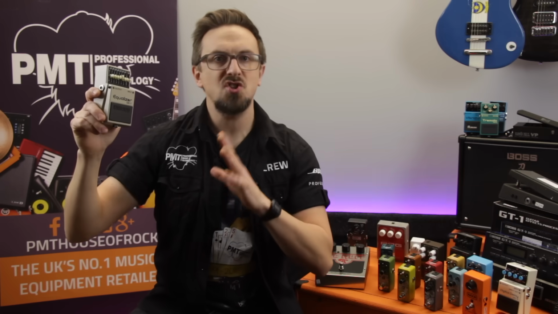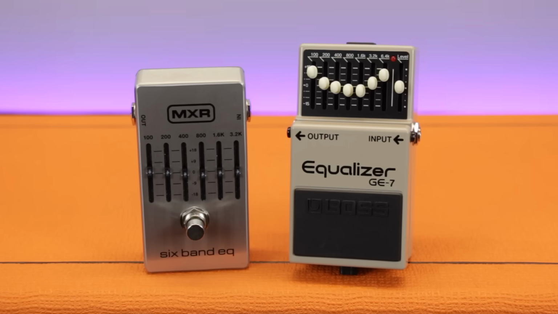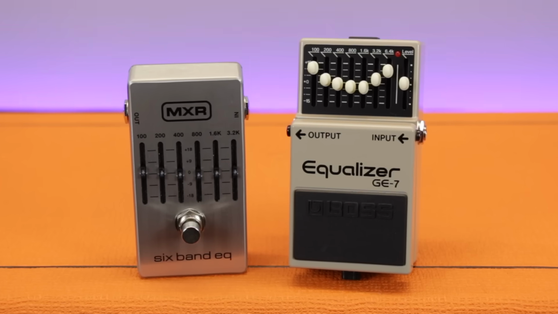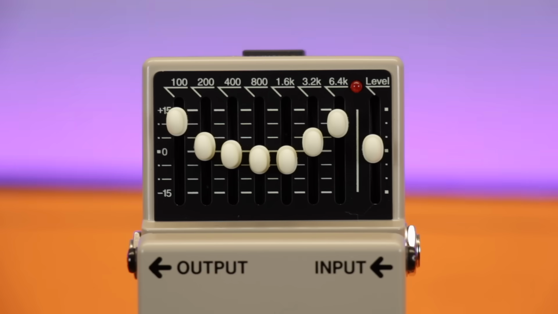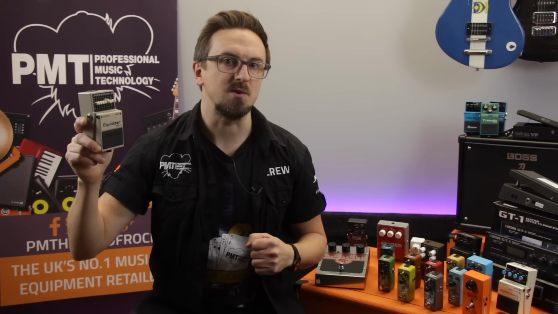An EQ pedal works just like the graphic EQ on a hi-fi system, allowing you to boost or cut bass, middle and treble frequencies so you can tailor your sound to cut through a mix. They can also be used to help combat, or if you're so inclined, enhance feedback frequencies.